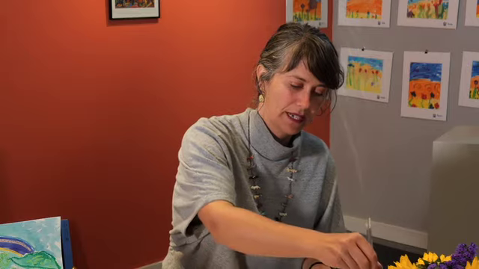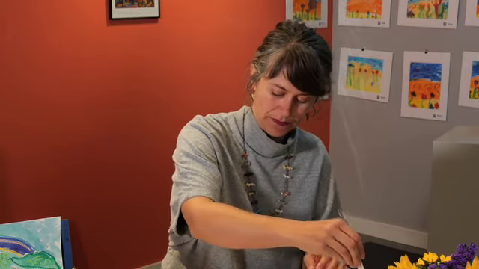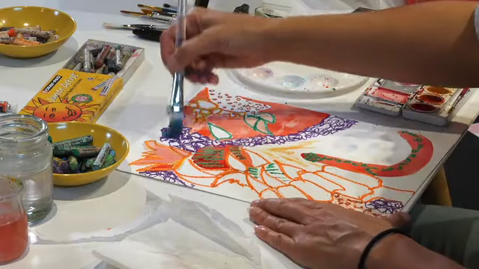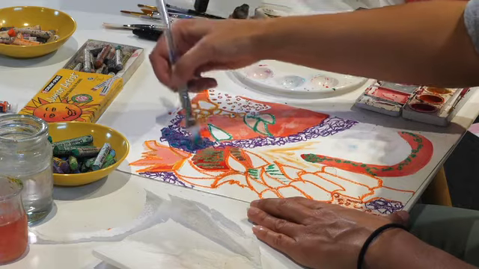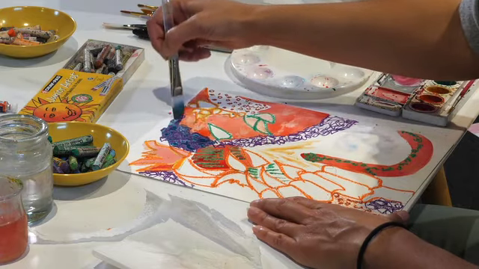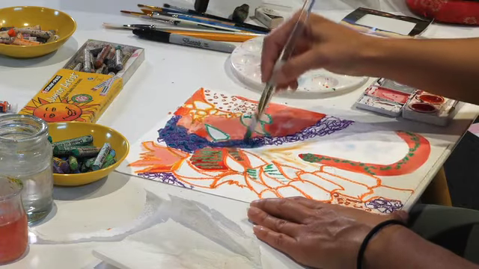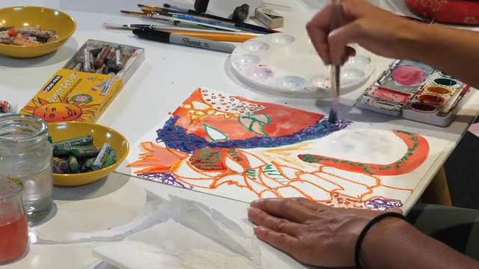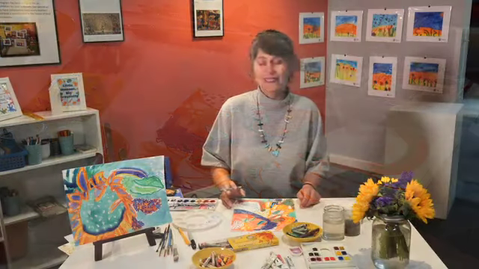All right, that being said, we will finish our painting. Notice how the pastel shows through. I'm going to add a little more purple and maybe a few more finishing touches, but that's it for me today.